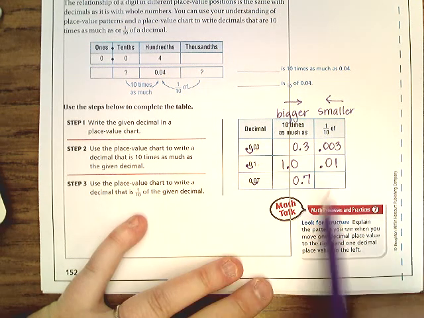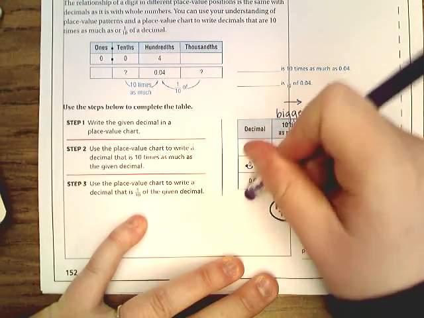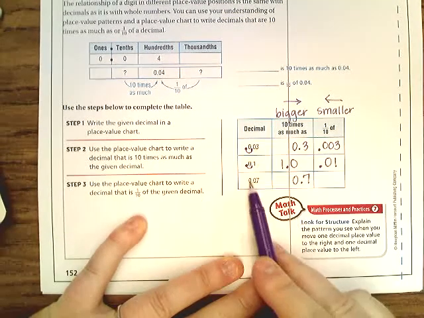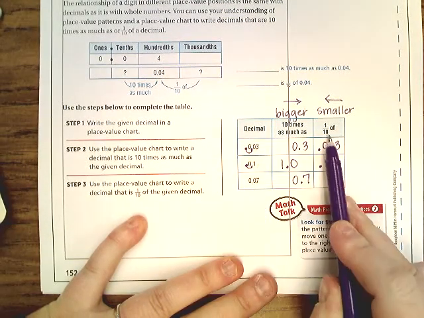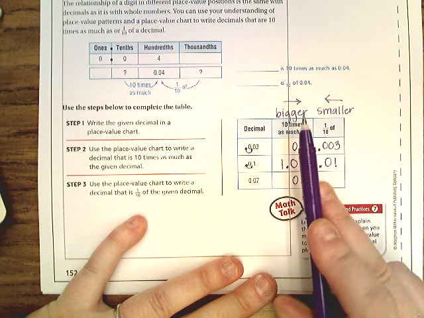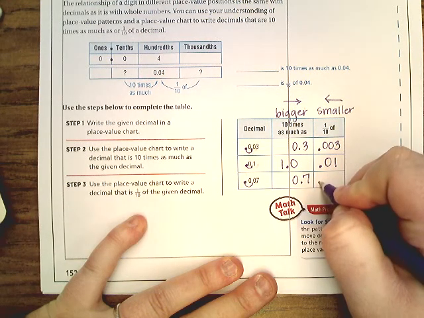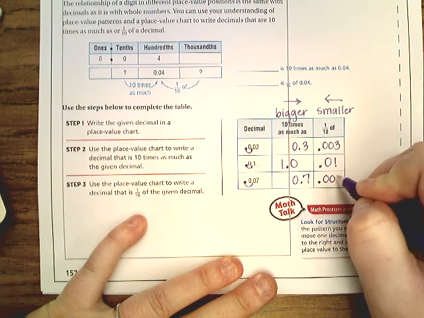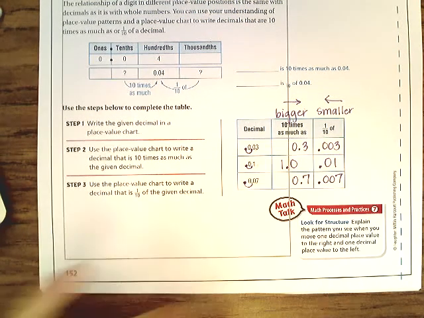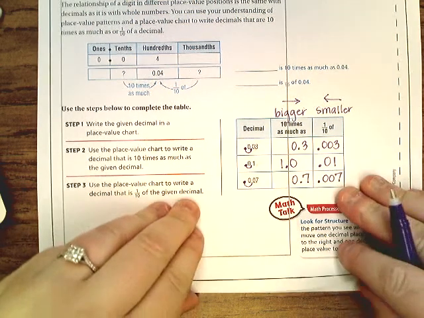Okay, and finally the last square here, 1/10 of. So I'm going to erase this. We've got our decimal point. There's 1 0 in the number 10. It's smaller. We're moving to the left. So we go one place over. We now have 0.007. Okay? Decimal point 007. All right.